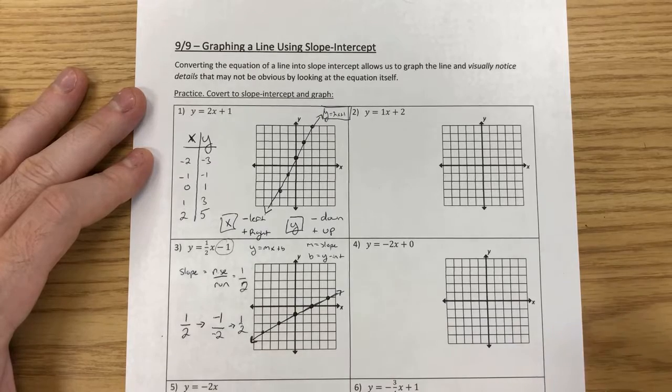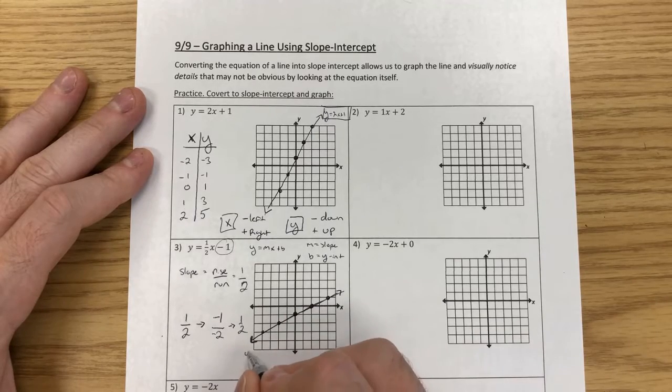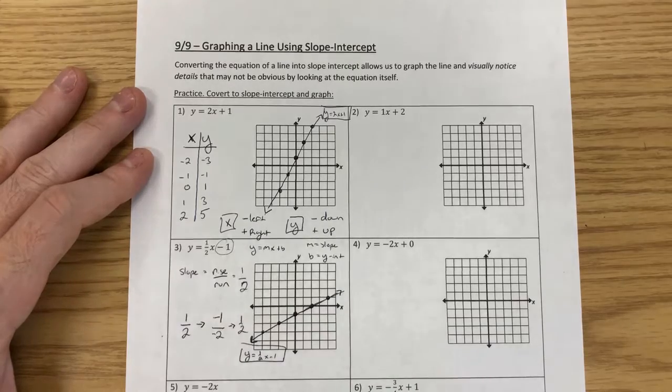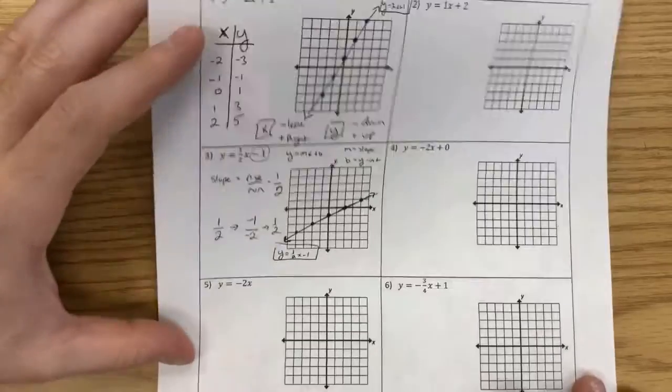Oh, and I have my graph. And if I want to be real fancy, I'll go ahead and label it 1/2 x minus 1. Awesome. Let's do one more of those.